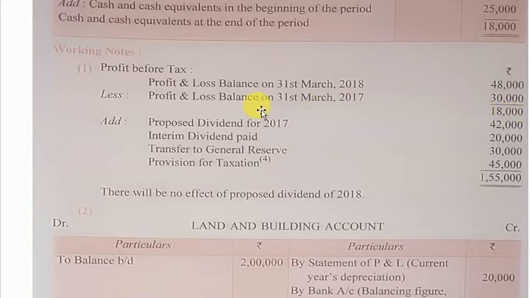Now we add a few heads which are part of the treatment here in the working notes, in the calculation of net profit before tax and extraordinary items. So what has been added here? Previous year proposed dividend of 2017, 42,000.